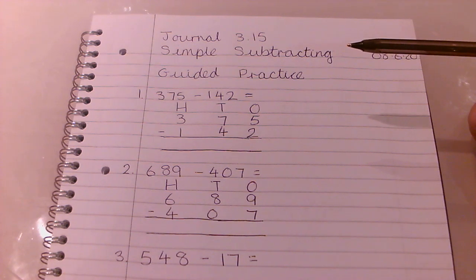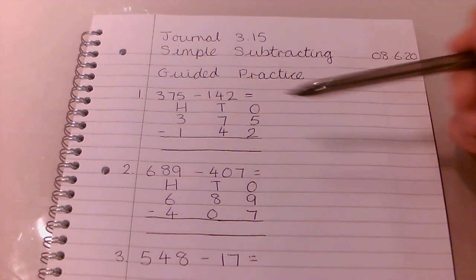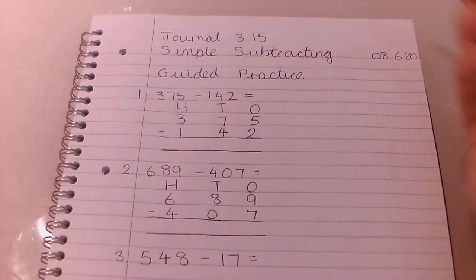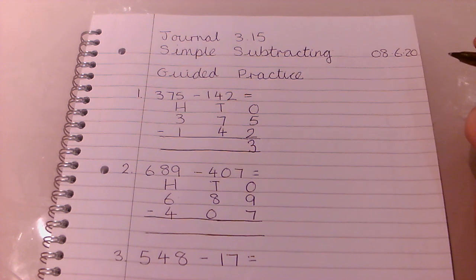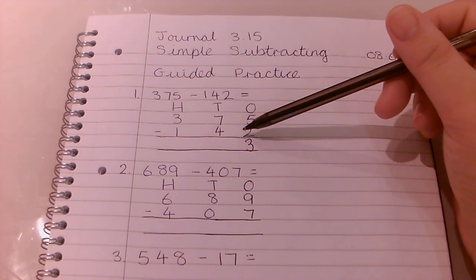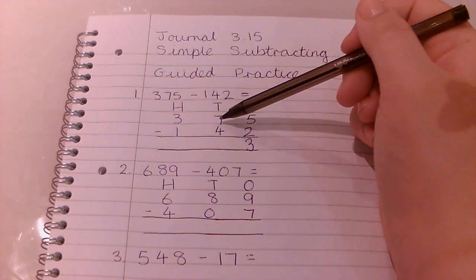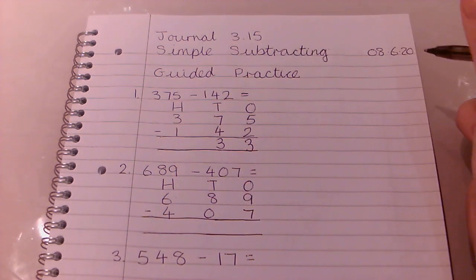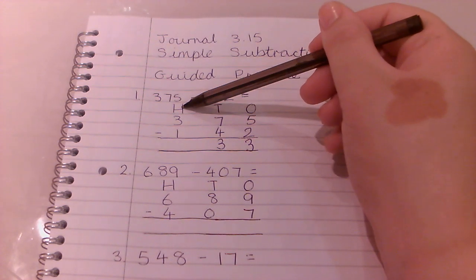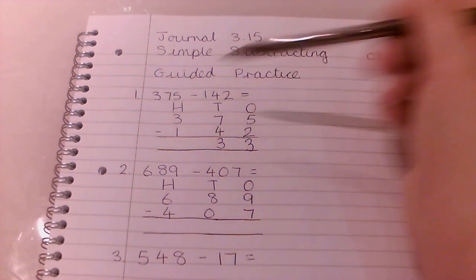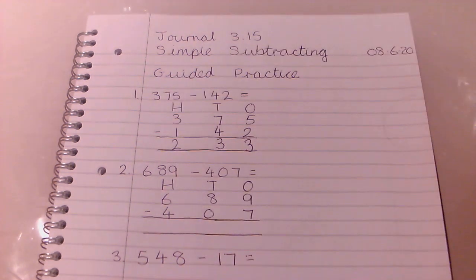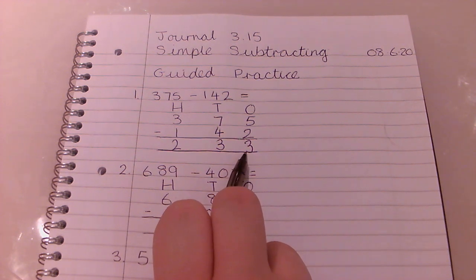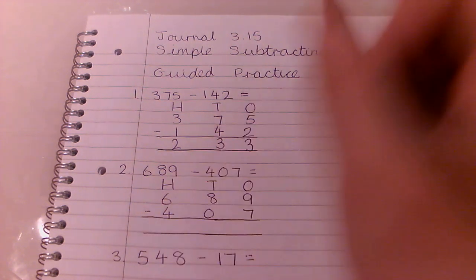So let's start. When we're subtracting, it's the same as when we're adding, and we always start with the ones. So this should be quite easy. 5 take away 2, we know straight away is 3. Now once we've finished our ones, where are we going to go next? We're going to go into the tens column. 7 take away 4 is 3 again. Now once we've finished our tens, we're going to our final column, which is 3 take away 1, 2. So what number do we have here? We've got 2 hundreds, 3 tens and 3 ones. 233.